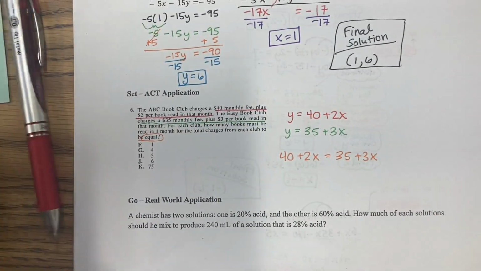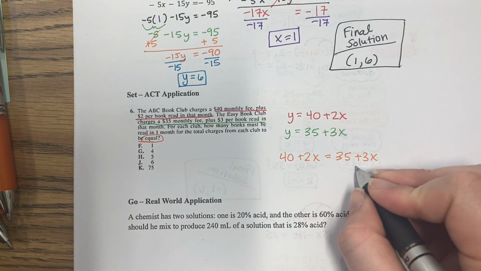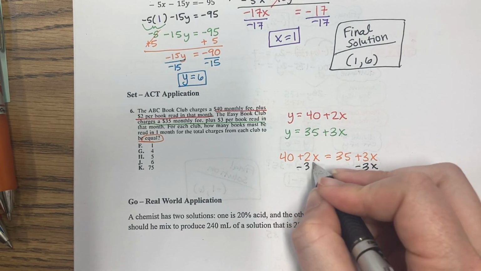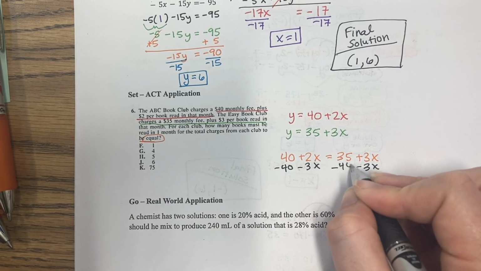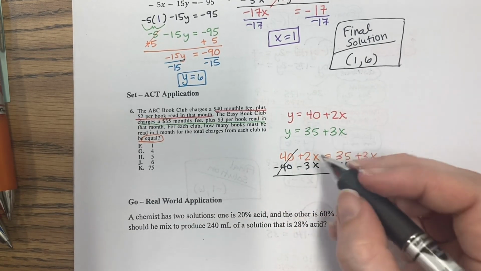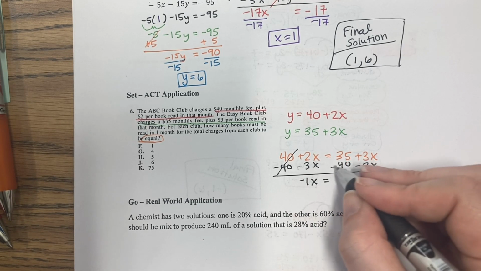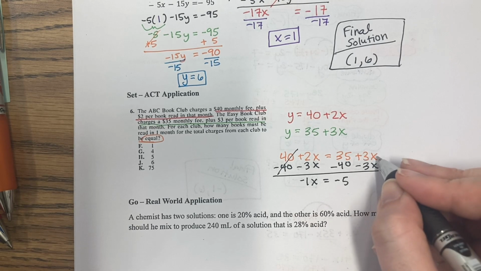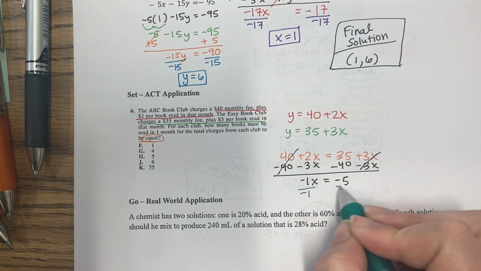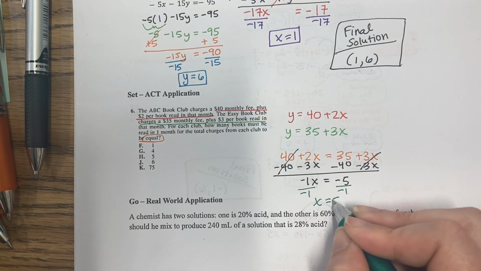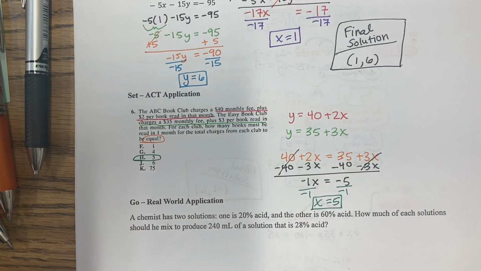Set them equal and solve it. I want the x's on one side, and I want the constants on the right. That eliminates. 2 minus 3 is negative 1. 35 minus 40 is negative 5, and those eliminate. I can now divide, which means x is equal to 5. So they would have to have 5 books in order to be equal in price.